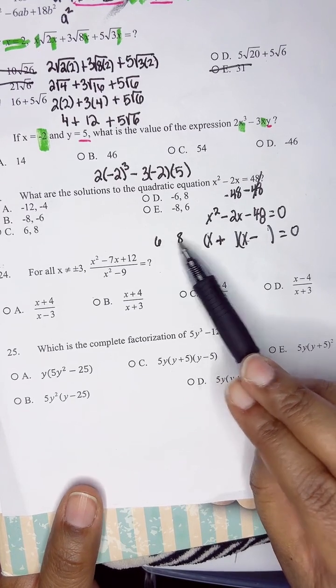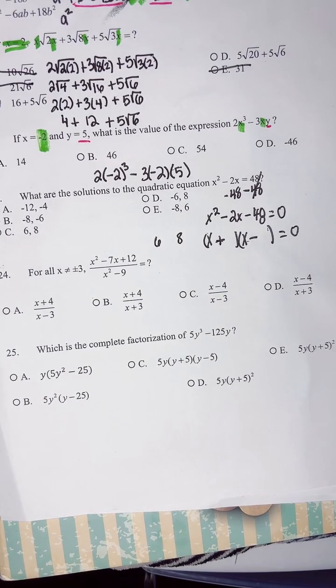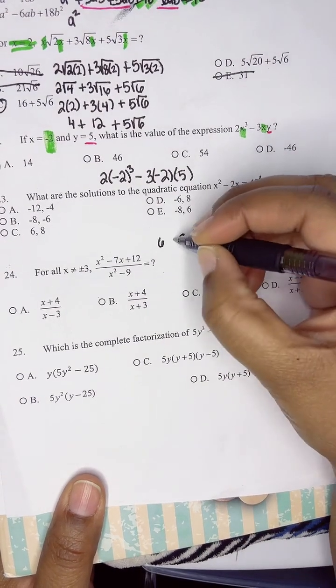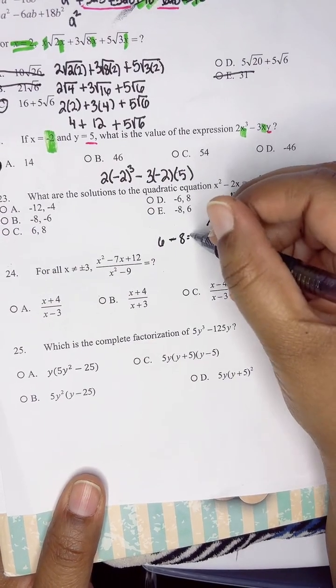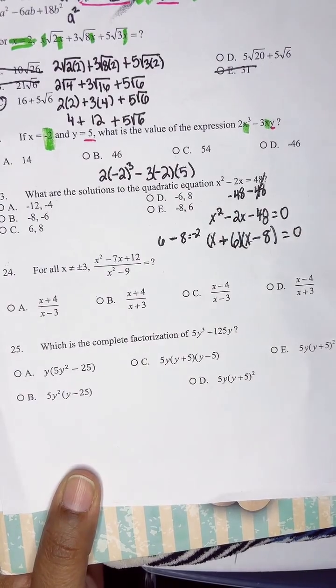Put it in the chat. Which one has to be the negative? Good. Kay said A. Rose said A. Beautiful. DJ. Yes, let's go. The 8 has to be negative. And then the 6 has to be positive. Because when I do 6 minus 8, that gets me a -2, which I need here in the middle.